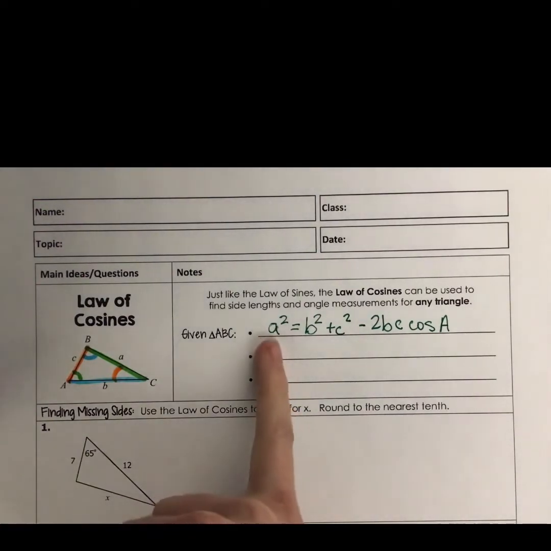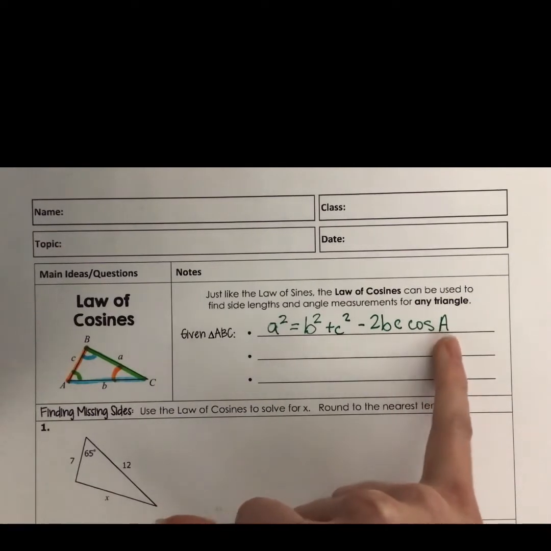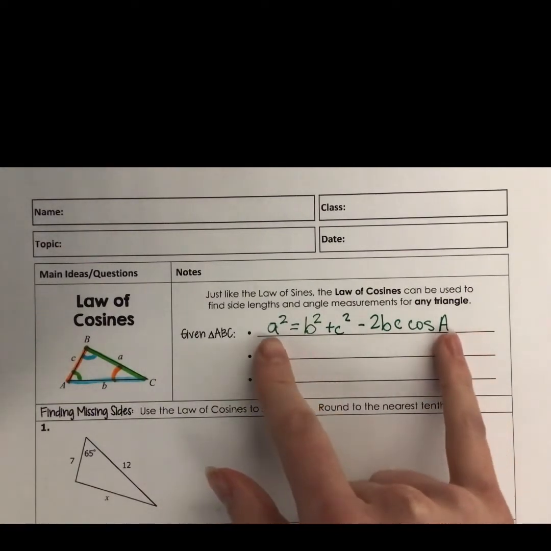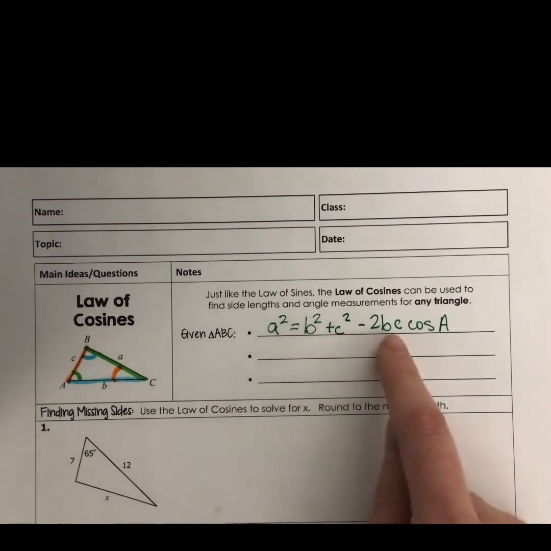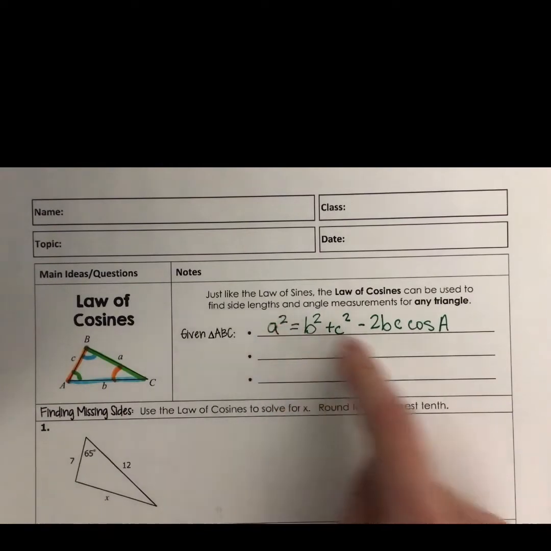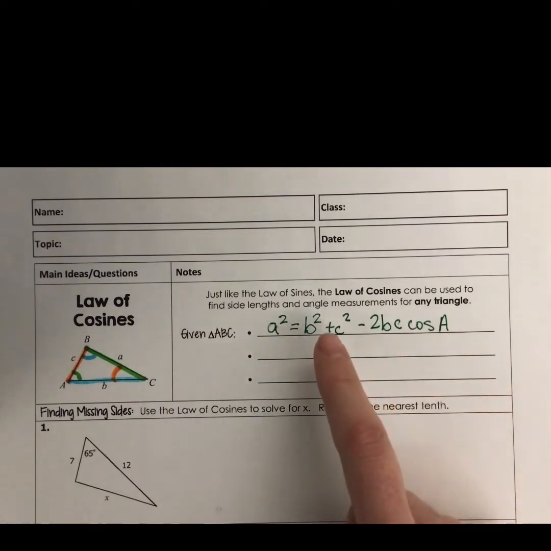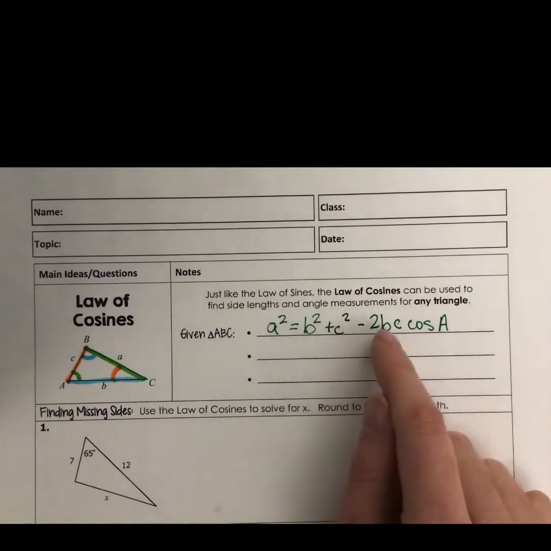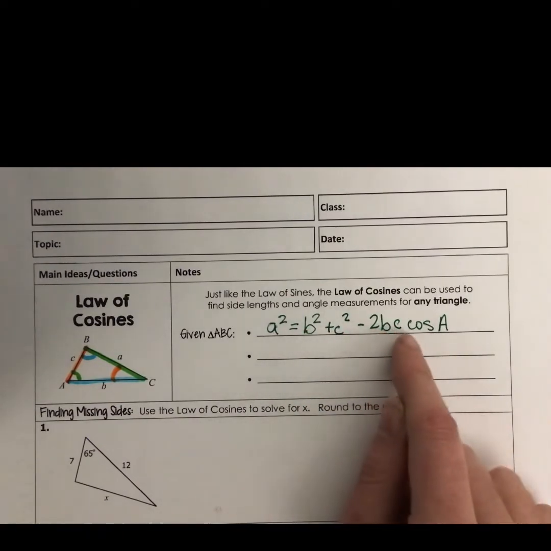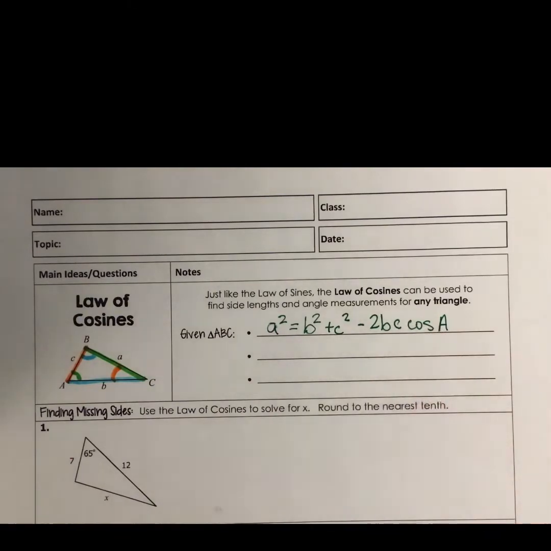If we're trying to find the side A, that means we have to be using the cosine of A. So the angles are going to match the side we're using. And in between here, we just have the combination that would be the same sides, these sides that we're not trying to solve for in either the side or angle. So B squared, C squared, and then B and C both multiplied by 2 cosine A.